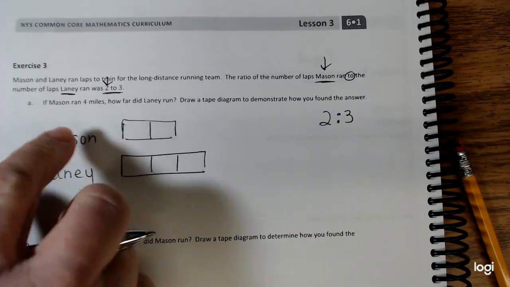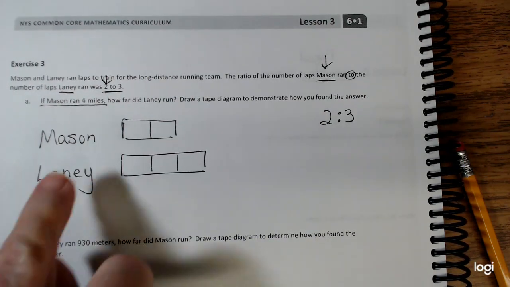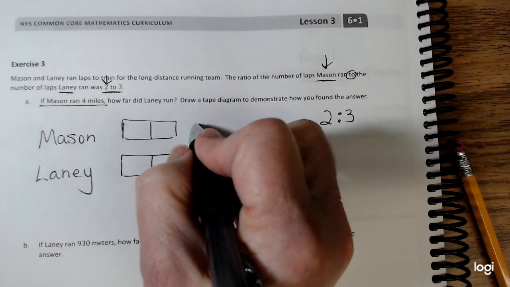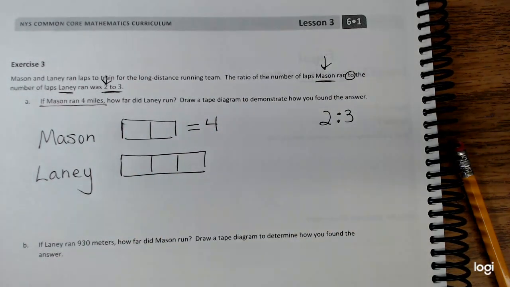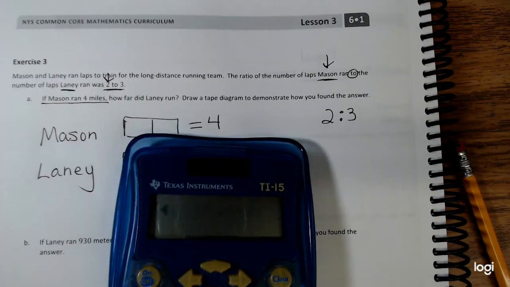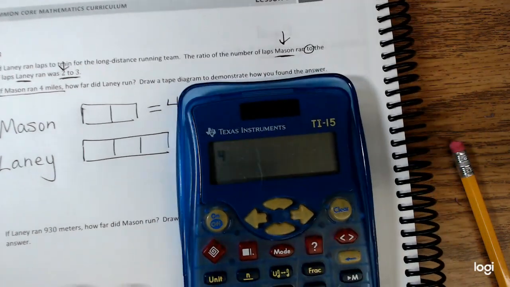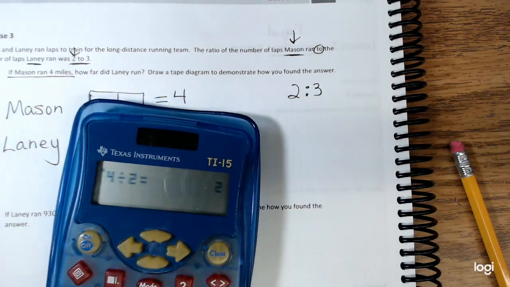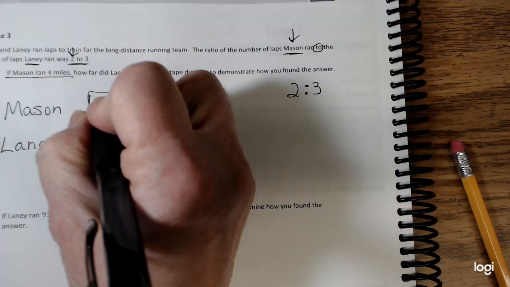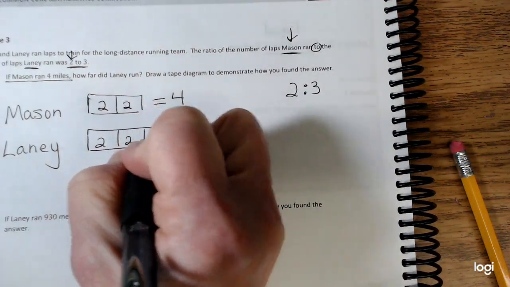However, I have extra information that now says if Mason ran 4 miles. Well, that means Mason has to be equal to 4, which means I need to take this 4 and divide it into 2 boxes. All right, so I would take my 4 here, you see it, and I'm going to divide it into 2 boxes for an answer of 2. So we know that these boxes are 2, and if these are 2, these are 2.